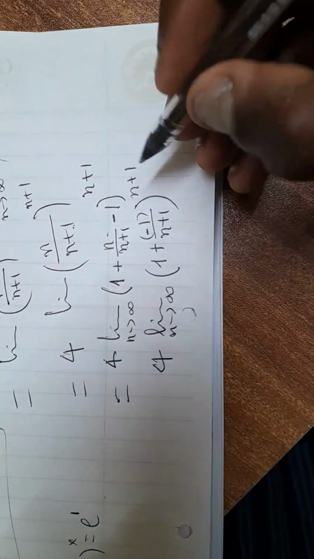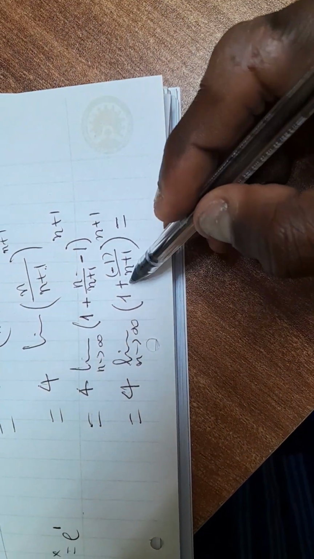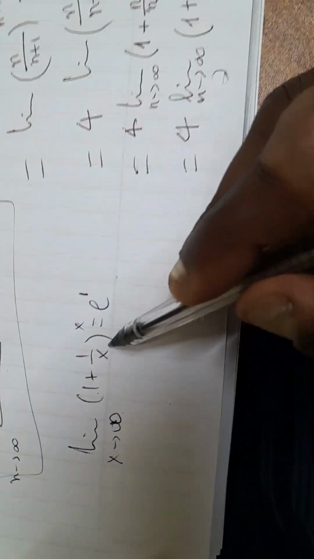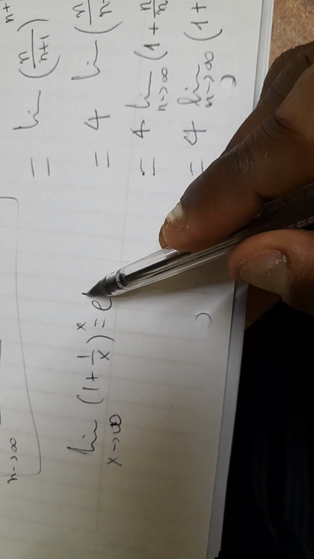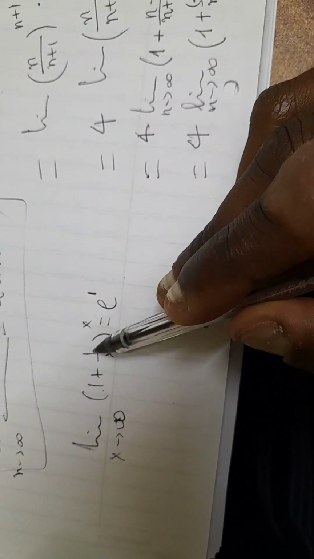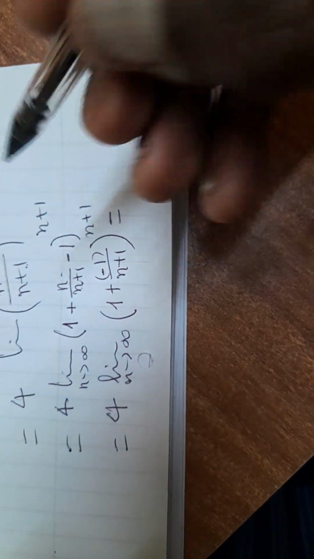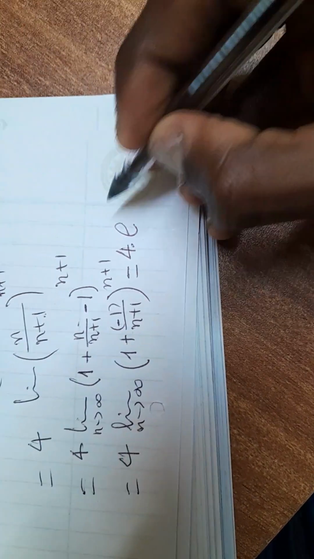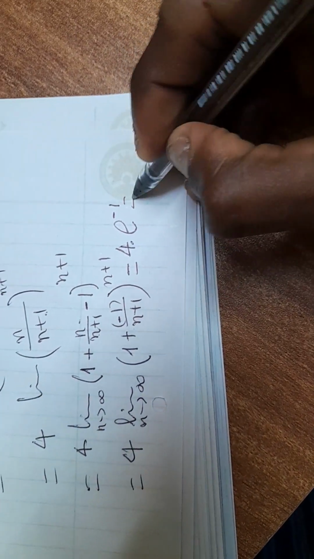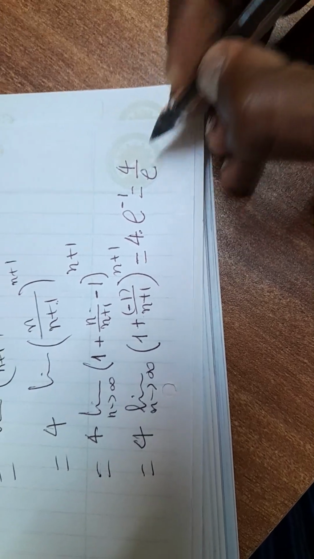So directly you can know this one is e. But check here, what is the exponent for e? Minus 1. This will be 4 times e to the power minus 1.